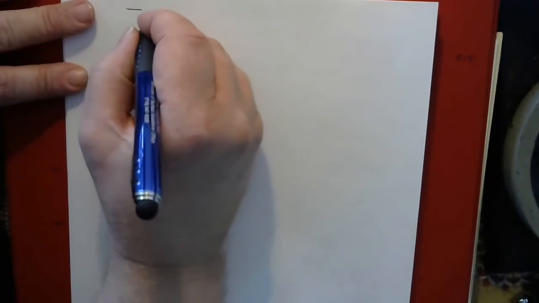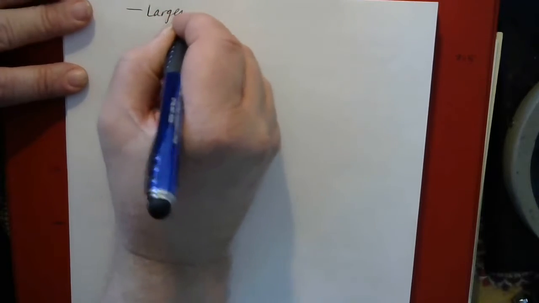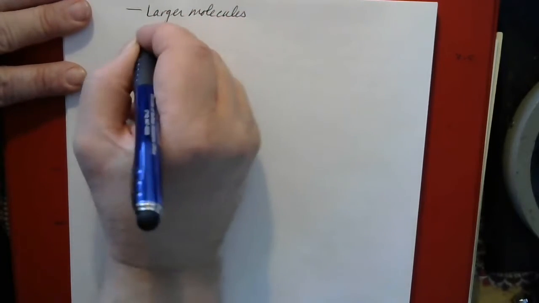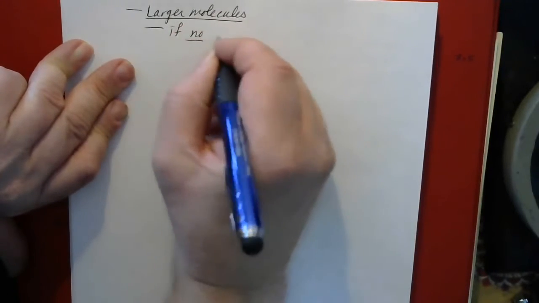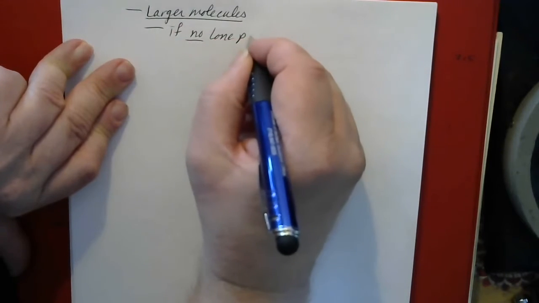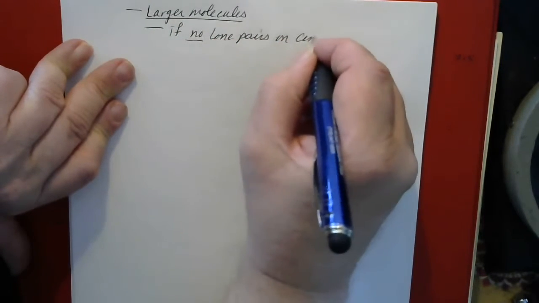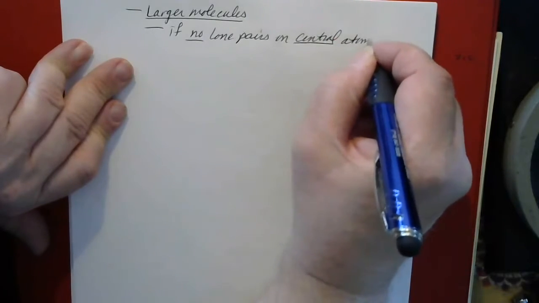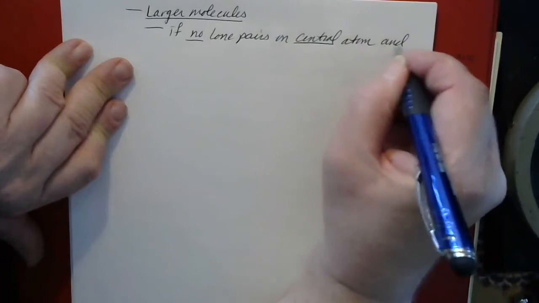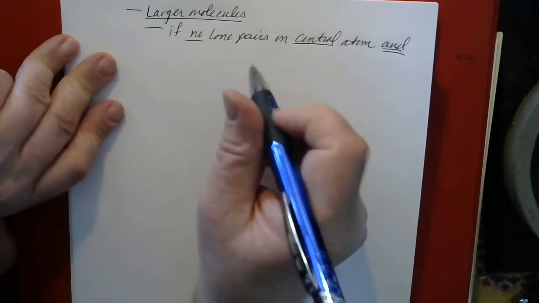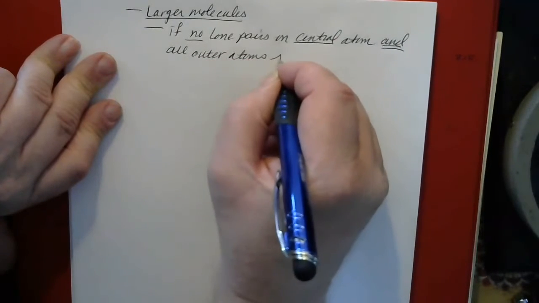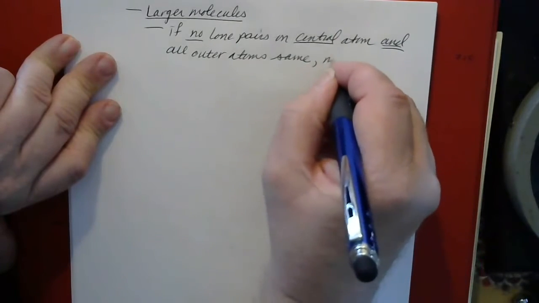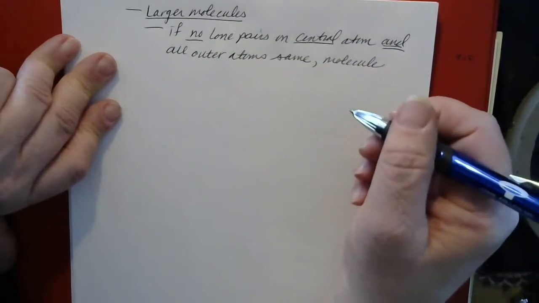Okay, so for larger molecules, if there are no lone pairs on the central atom, and all of the outer atoms are of the same element, the molecule is probably nonpolar.